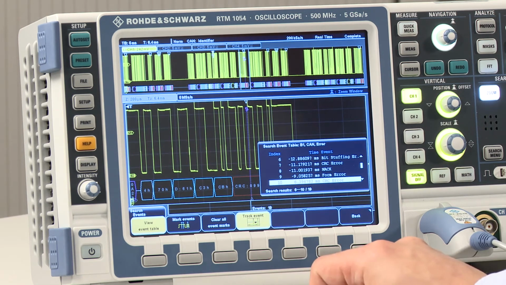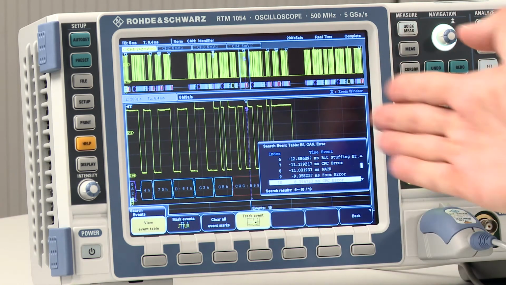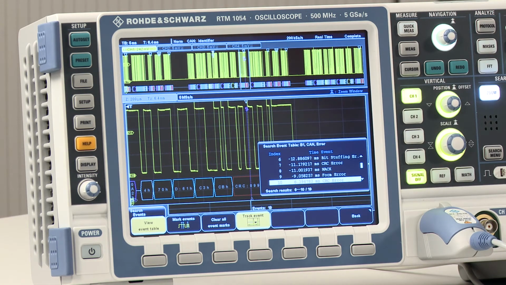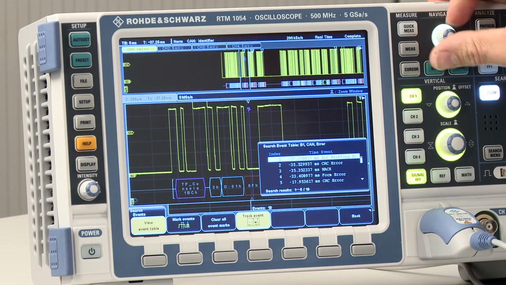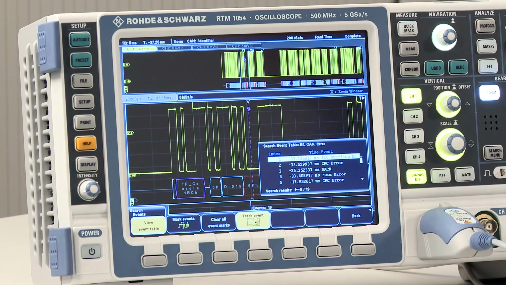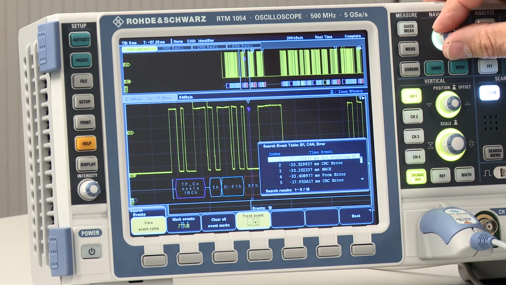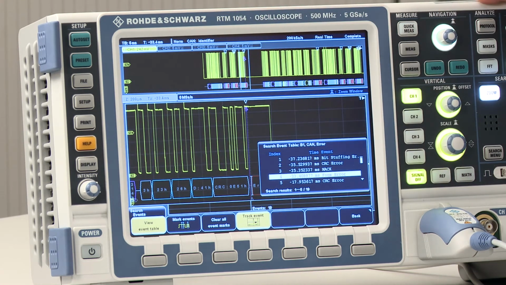Now what the track event does is I select the individual events that have been found. It will automatically adjust the zoom window for me to be centered around the error. And if I just move the navigation wheel through the table, I can see the index, the time, and the event. I can see bit stuffing errors, missing acknowledge, CRC errors. And as I move the navigation through that table, you see the zoom window being repositioned at the appropriate point in time through the main acquisition window.